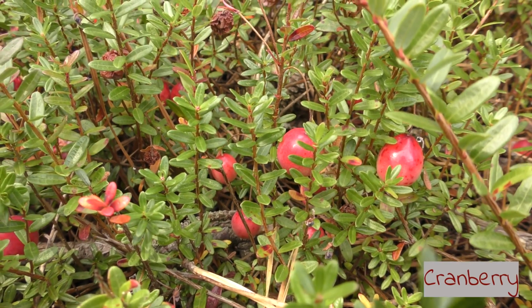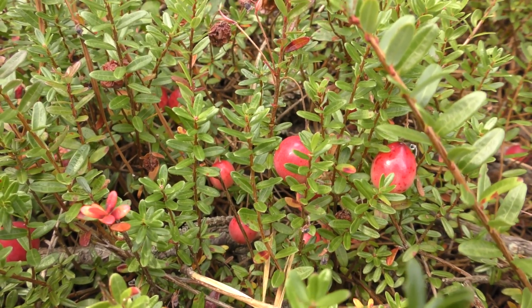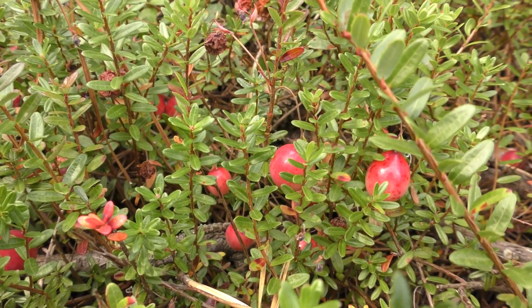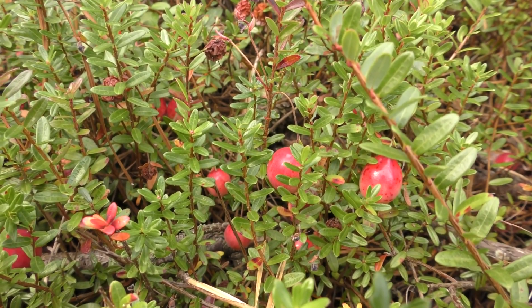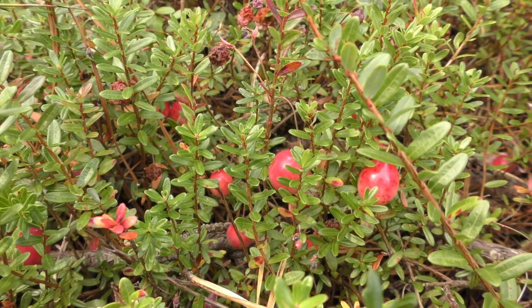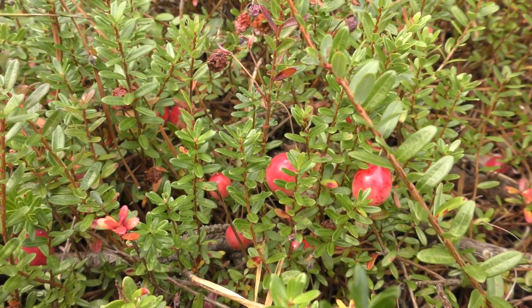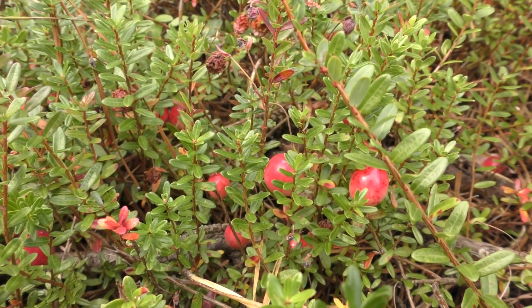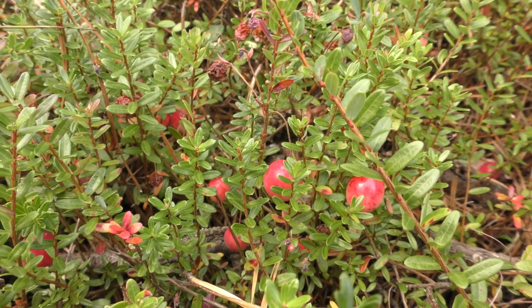So the cranberry actually gets its name from the flower that comes out in the summer, and it's in the shape of a crane. So I guess it was originally named the craneberry, but as things get shorter, the longer they're around, it became the cranberry. So the cranberries do have a fruit in the fall, which is here right now, and those fruits are great for all different kinds of animals as food for their habitat.